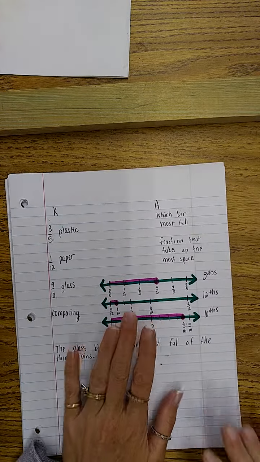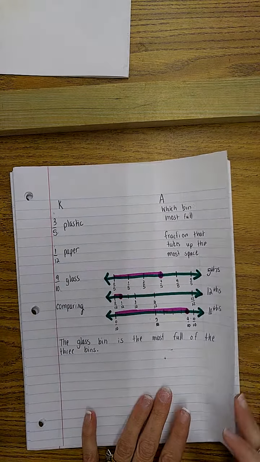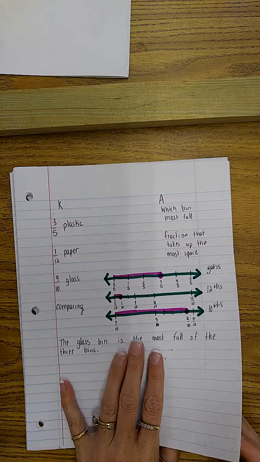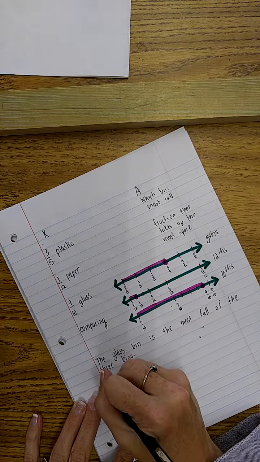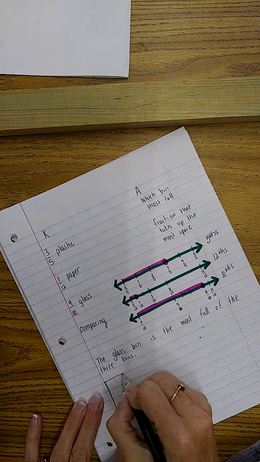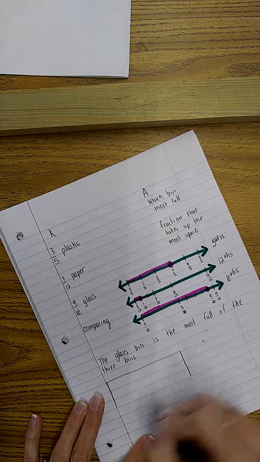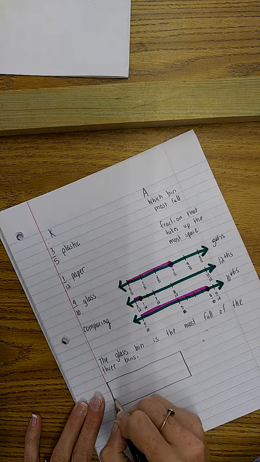So this is a typical word problem that the students would have to do when it comes to comparing and ordering fractions. They could have also drawn out the area model, which I will do as well, to just help you see what they're doing.